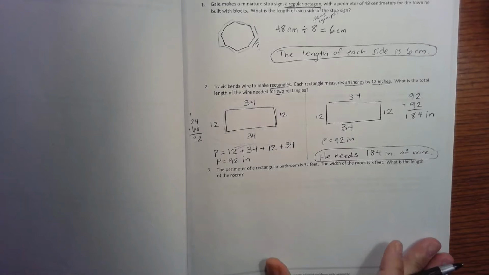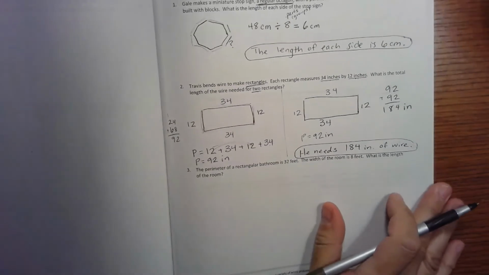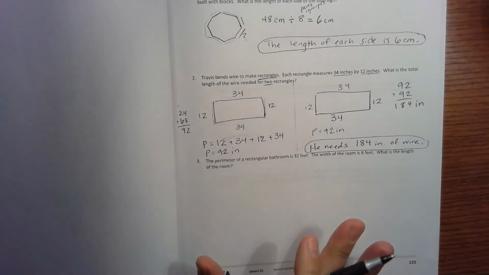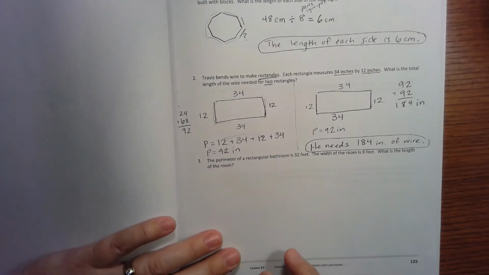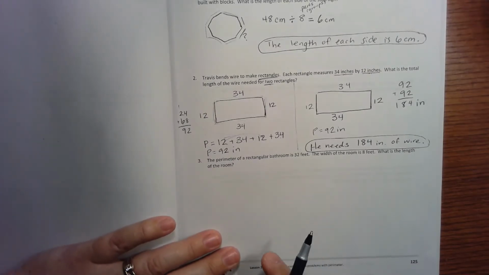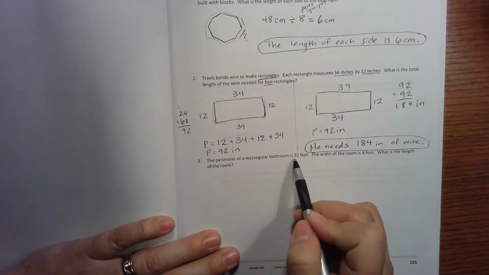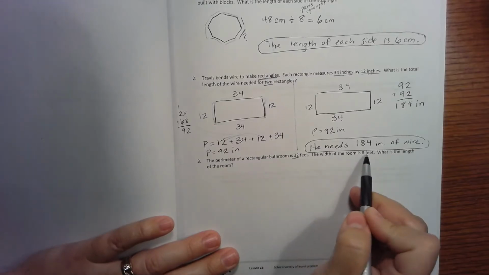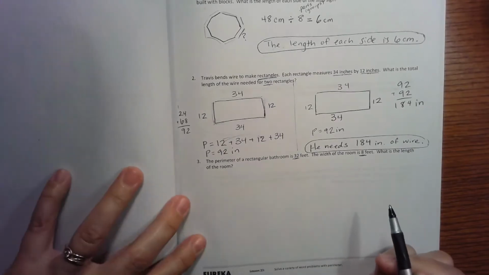Okay, number 3. The perimeter of a rectangular bathroom is 12 feet. That's not right. The perimeter of a rectangular bathroom is 32 feet. The width of the room is 8 feet. What is the length of the room?